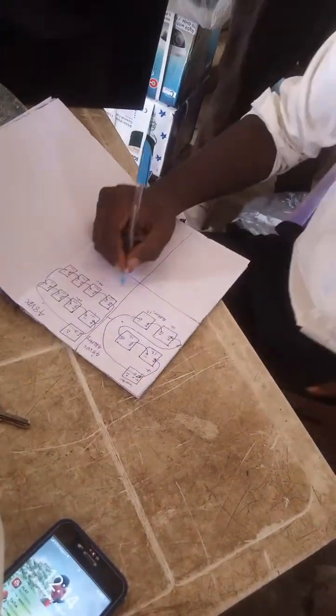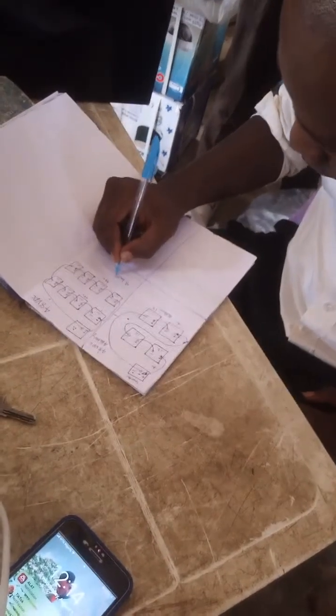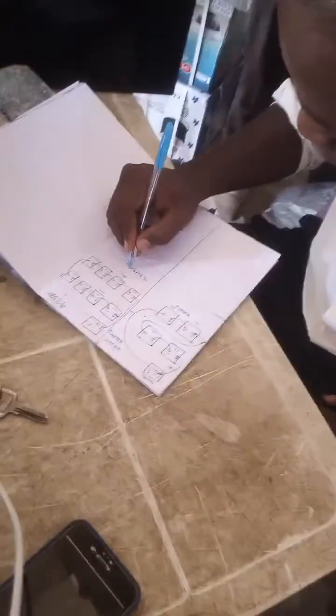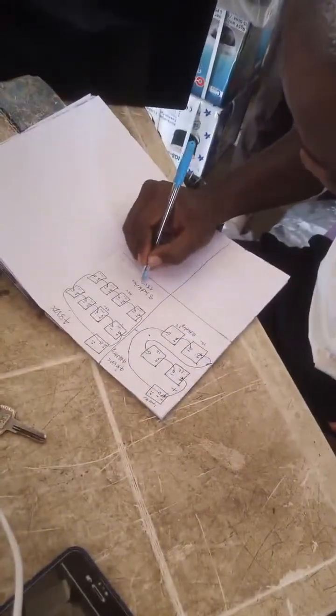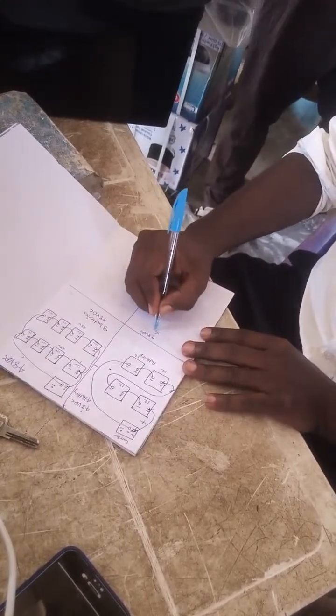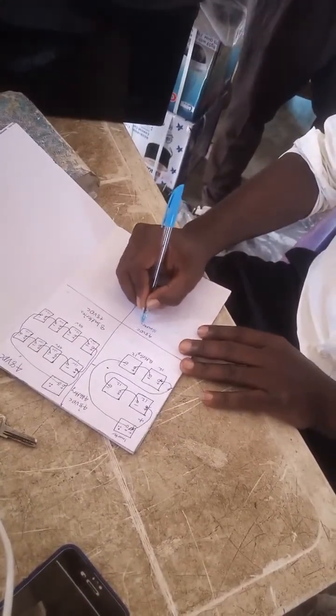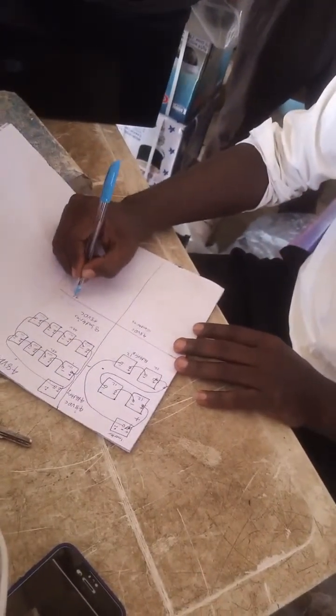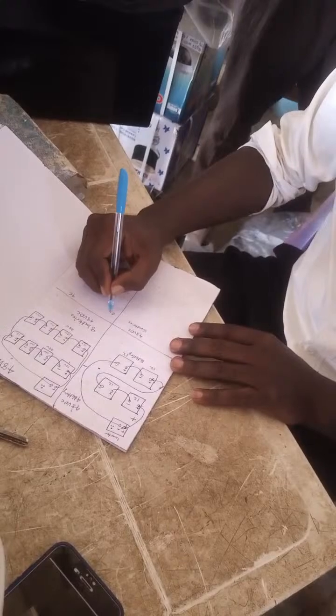So we have 8 batteries, 48 volts VDC system. So the assignment I'm giving you now: we will do 48 volts, 16 batteries. You will do 96 volts, 8 batteries.